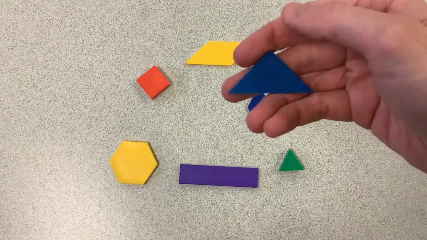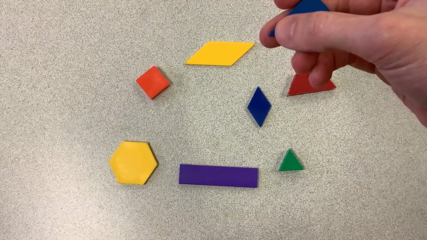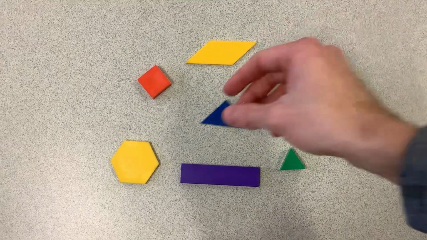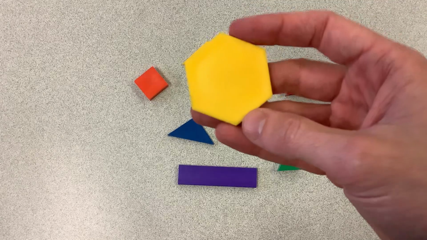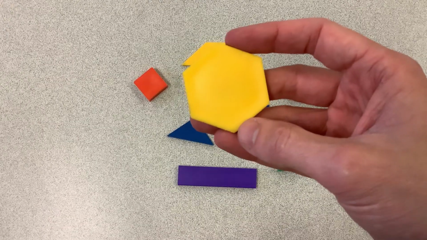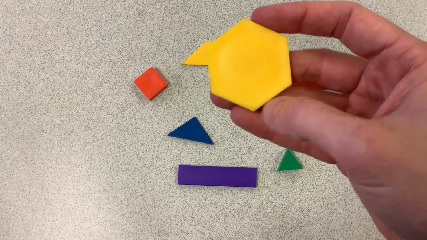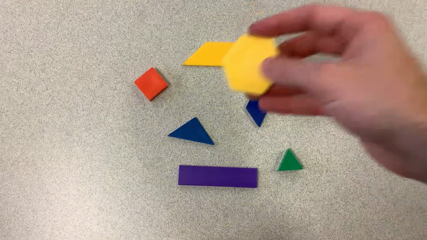So on this blue triangle, this angle is less than 90 degrees. It doesn't quite make a right angle. We also have some angles that are obtuse. So on this hexagon, six-sided shape, I see that this angle down here is greater than 90 degrees.